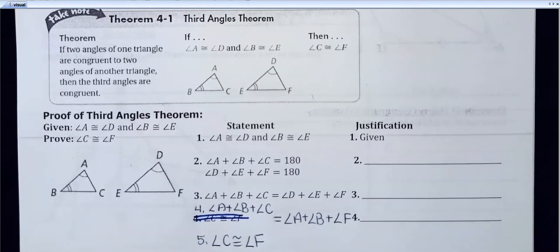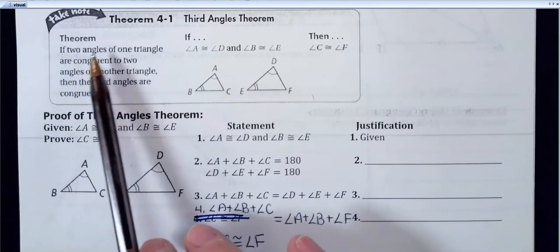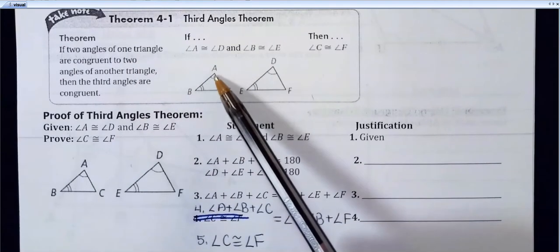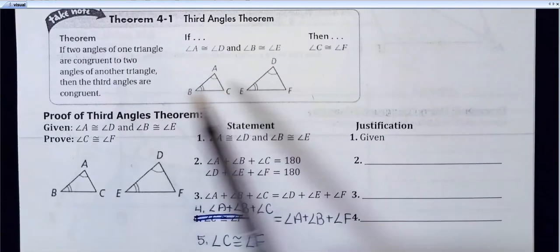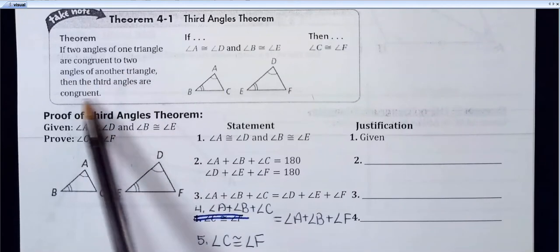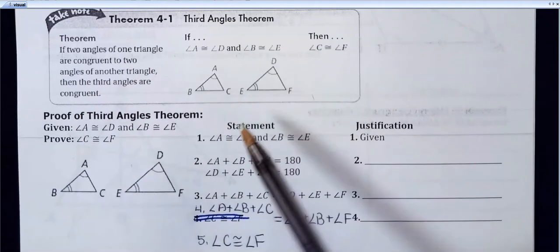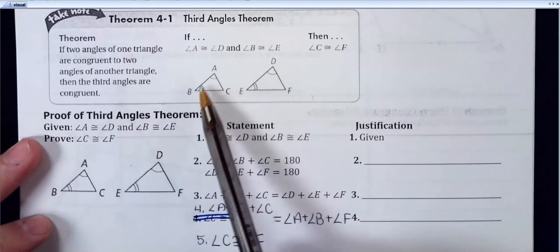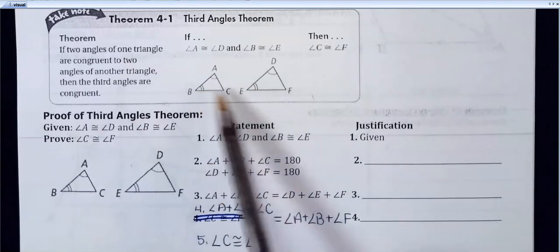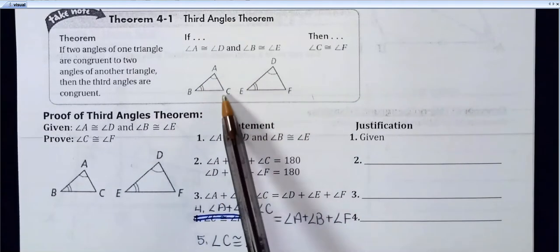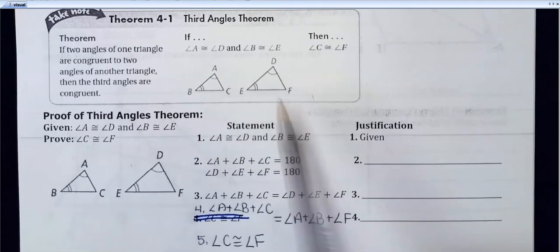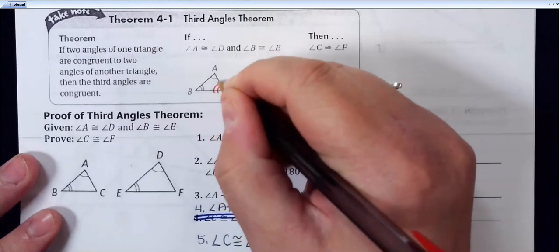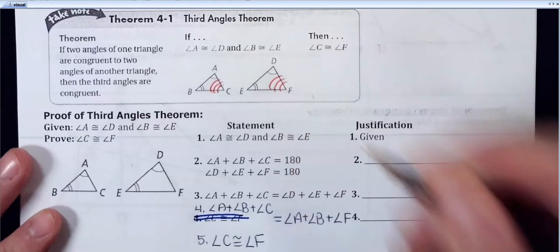This is called the third angles theorem, and what it's going to say to you, if you've got two angles in one triangle, so I'm going to use this little picture here, so angles A and B are congruent to two angles in another triangle, so D and E there. What's going to happen from that is that's going to force that third set of angles to be congruent. So if I know I've got two sets of congruent angles, that's going to make angle C and angle F, which I know this is not in the picture, but I'm going to go 1, 2, 3. Those are going to have to be congruent to each other.